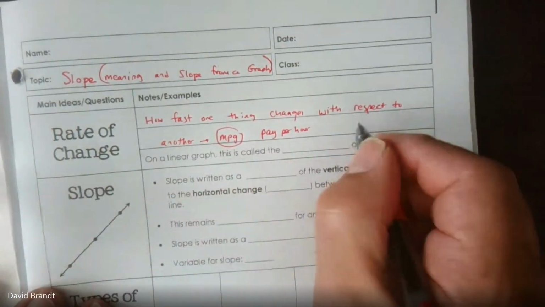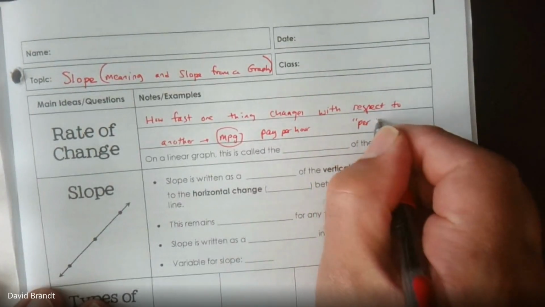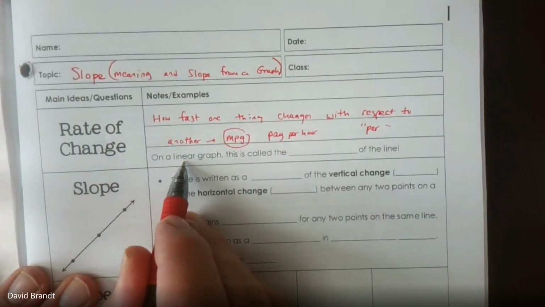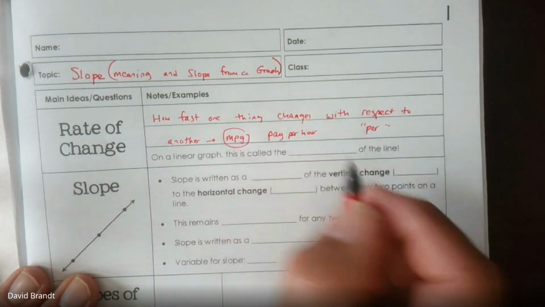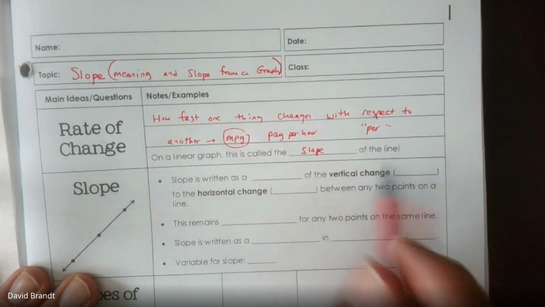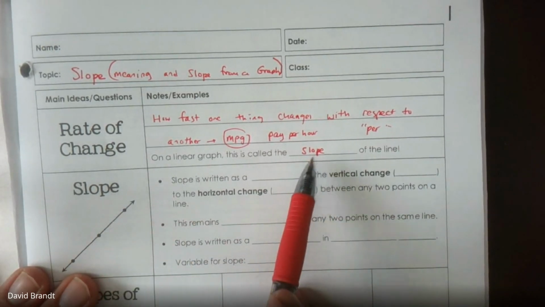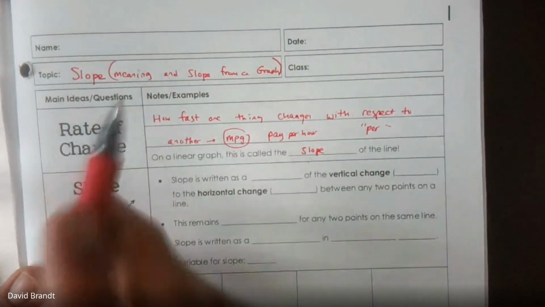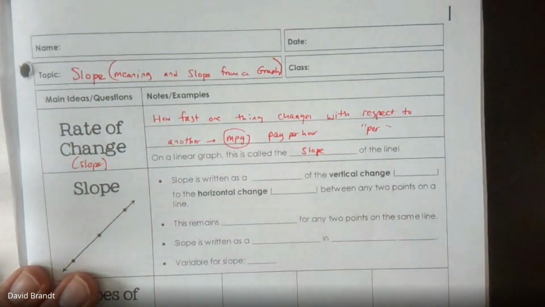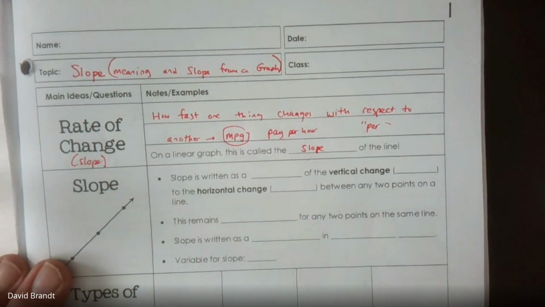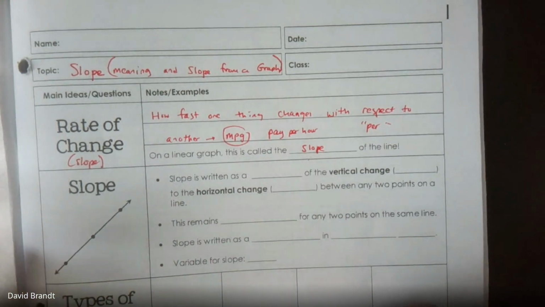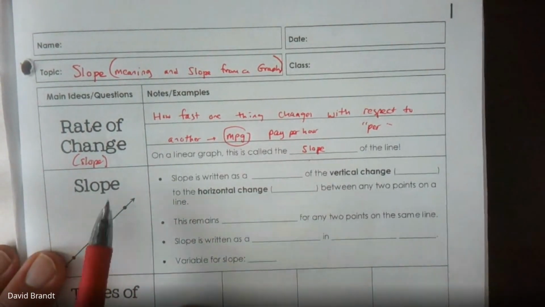And rate of change always has the word per in it, but it's how fast one thing changes with respect to another. On a linear graph, meaning it's a line, this is called the slope. It's called the slope of the line. Another phrase for slope is rate of change. Rate of change just means slope. How fast is one thing changing with respect to another? Another example is when you're growing. How much do you grow in a year? That's another example of rate of change.